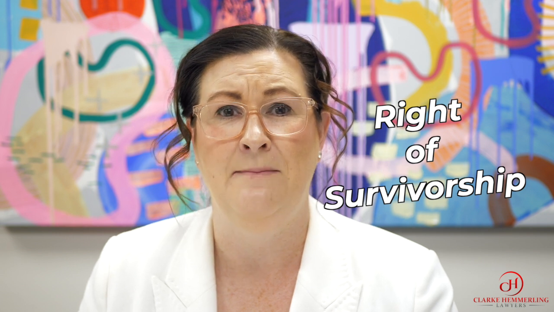The second and most important is a right of survivorship. This is one of the most significant features and benefits of a joint tenancy, and that is a right of survivorship at law. That means if one owner passes away, their share automatically transfers to the surviving owner of the property. This is a right at law that remains in place irrespective of what the will of the person who passed away says about that property.